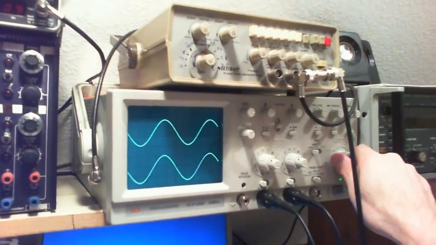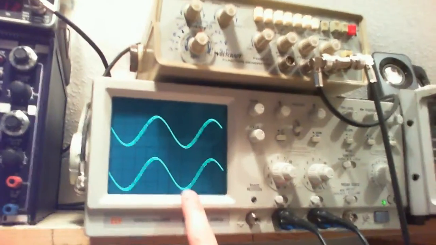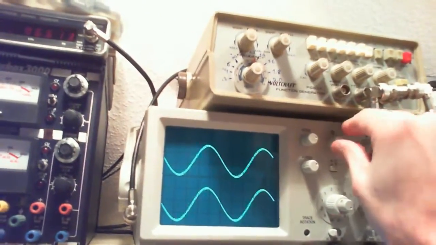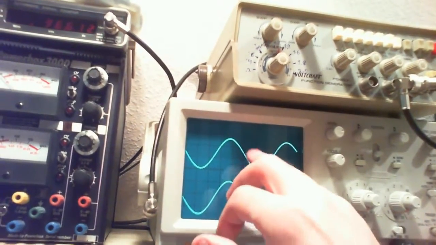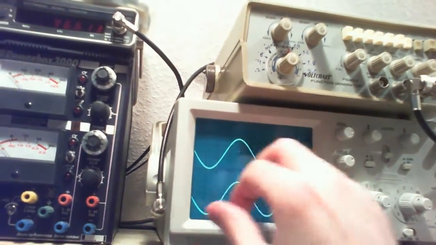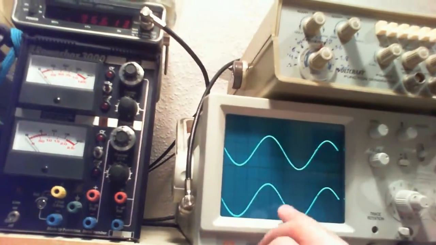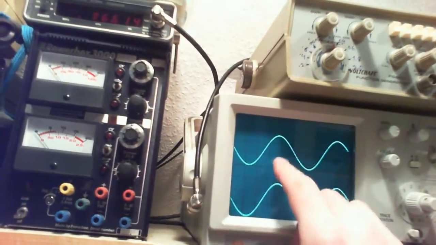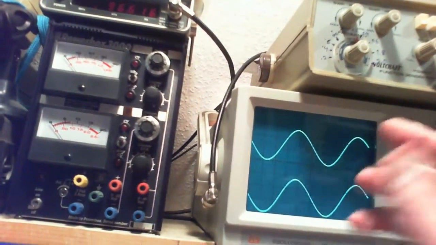I slow down the oscilloscope, and you can see that at this frequency my input and output are kind of the same. This is something like 3.7, and this is 2.7, and they are kind of the same.